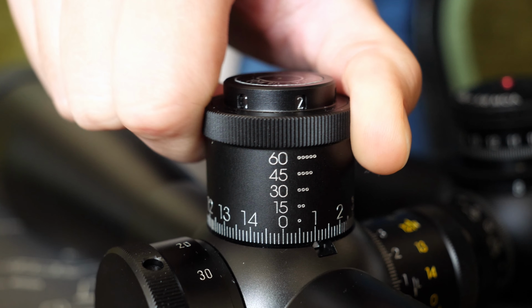Similar approach is also on Vortex Razor 4.5 to 27 by 56, where a turn indicator pops out at the side, and also the turret has 3 revolutions. You see the first revolution it pops out, the second revolution it pops out a little bit more, and the third even more.